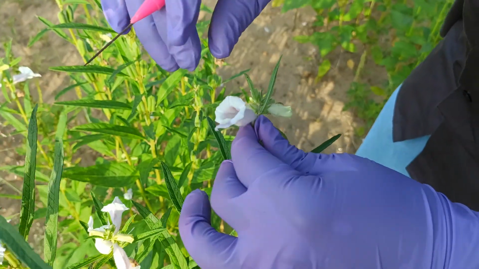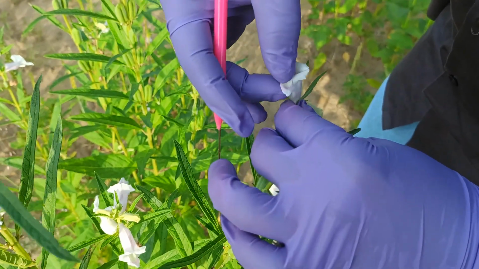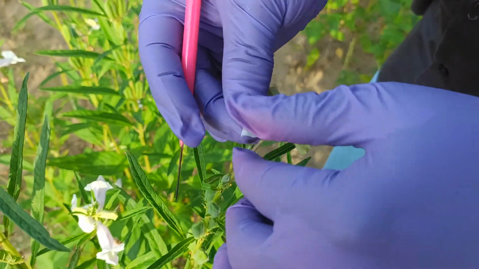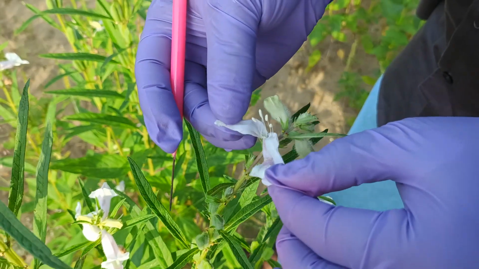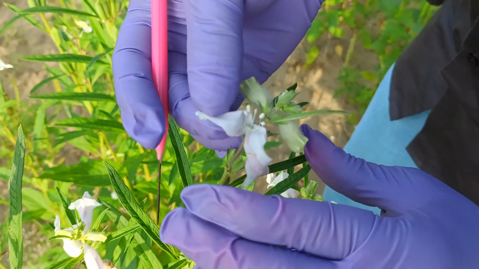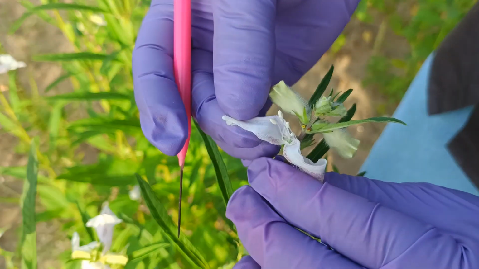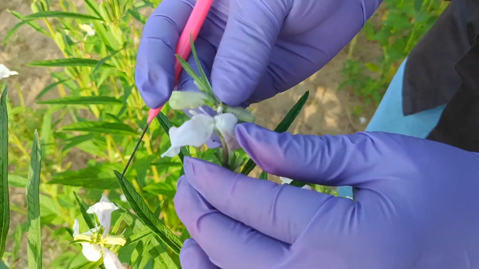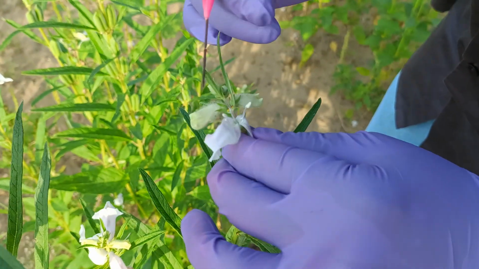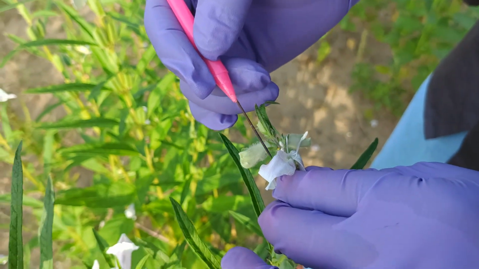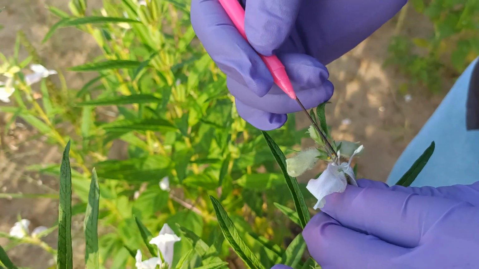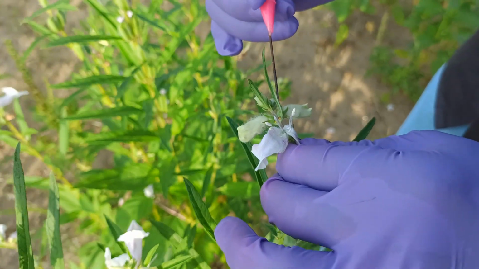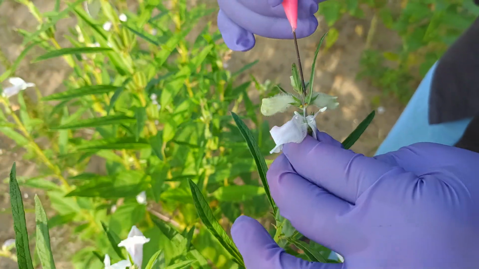Now we have to open this corolla and see the androecium part. I open this corolla. As you can see, here are 4 stamens. An individual unit of the androecium is called a stamen, which is further divided into anther and filament.